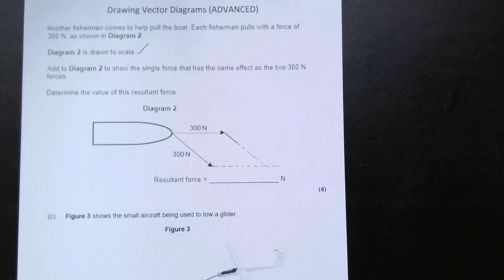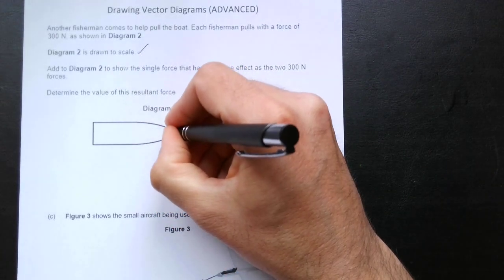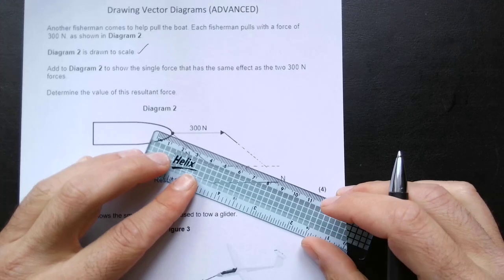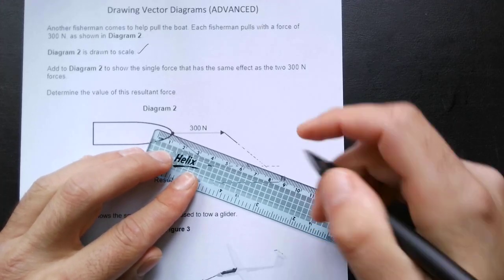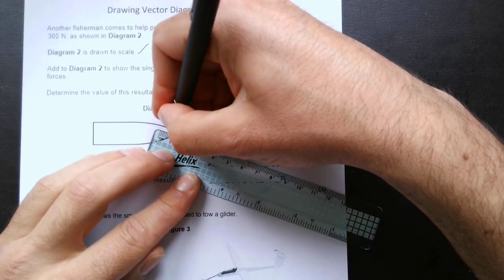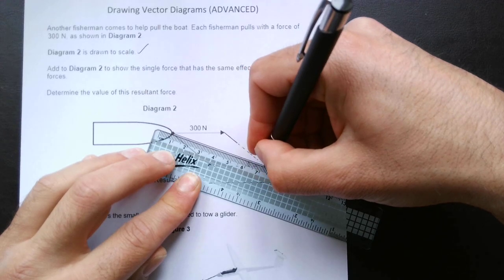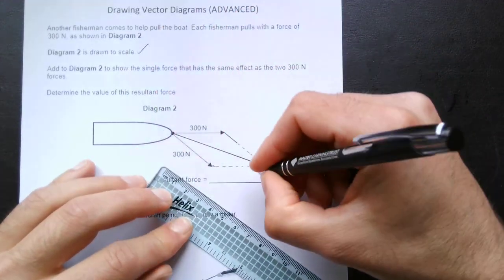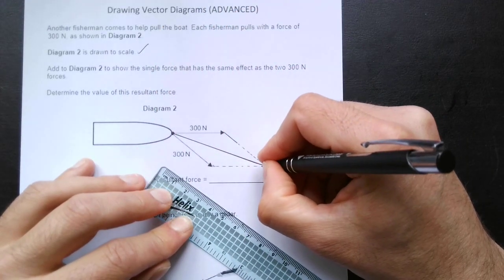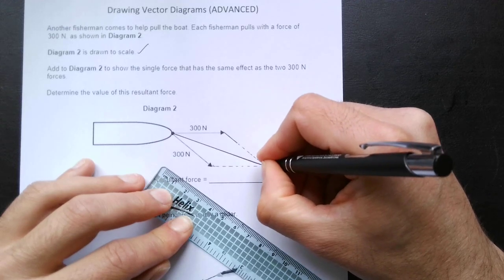And then just the same as before, we start at this point, and then we draw our resultant force from our dot that we drew to where those dashed lines meet. Okay, and that is our resultant force, just there.